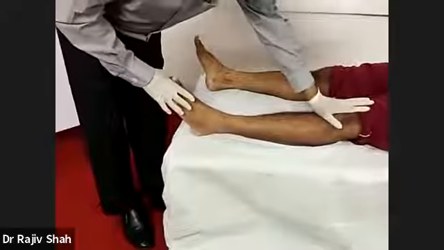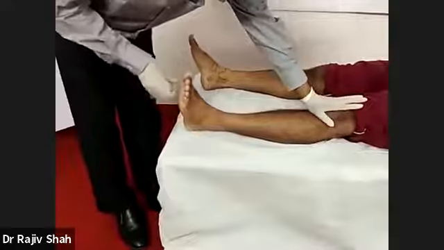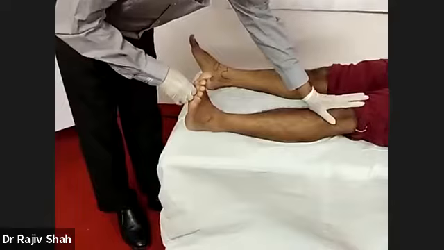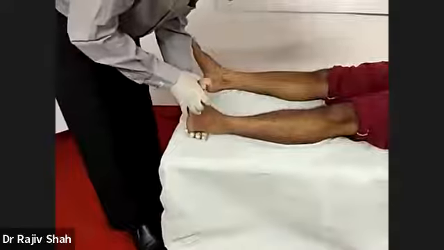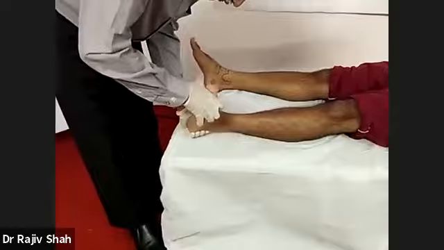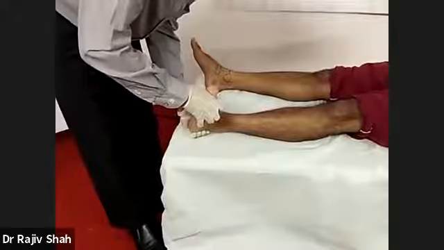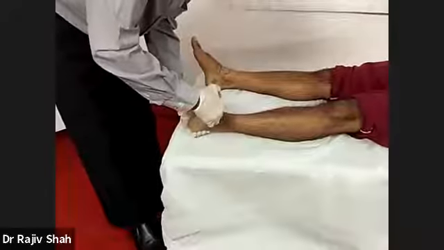So extension at the knee, full dorsiflexion at the ankle, and then you manipulate the ankle into eversion and dorsiflex all the toes.